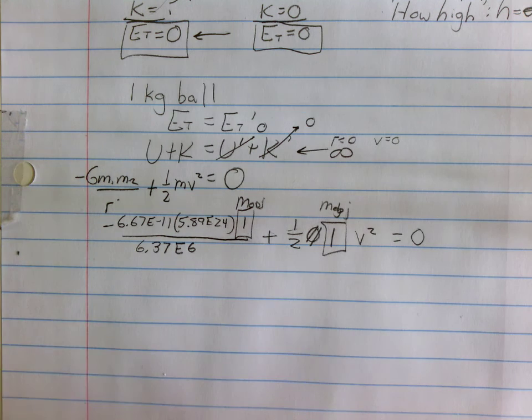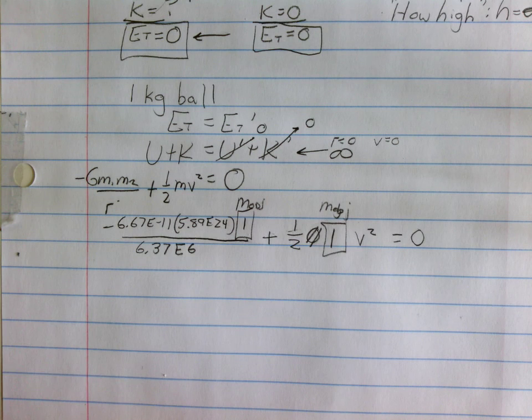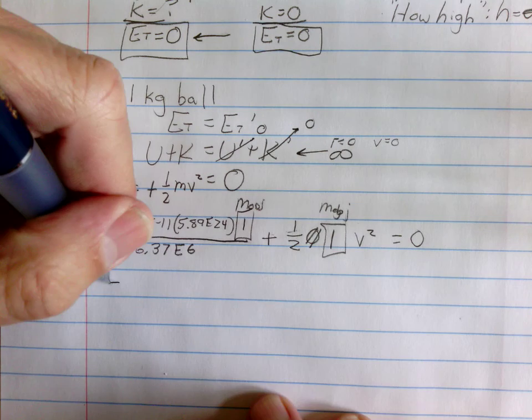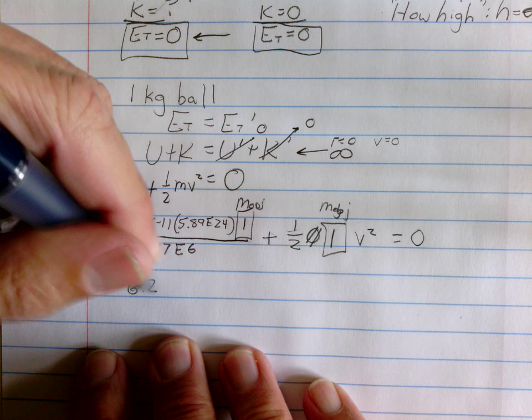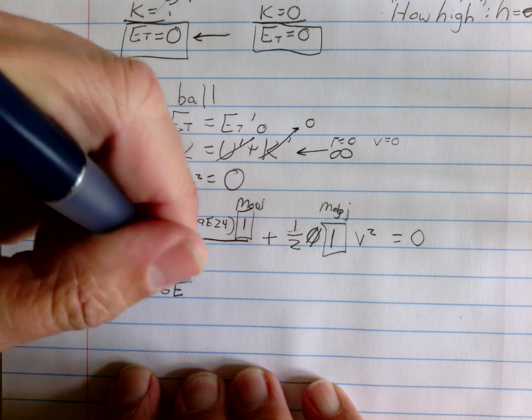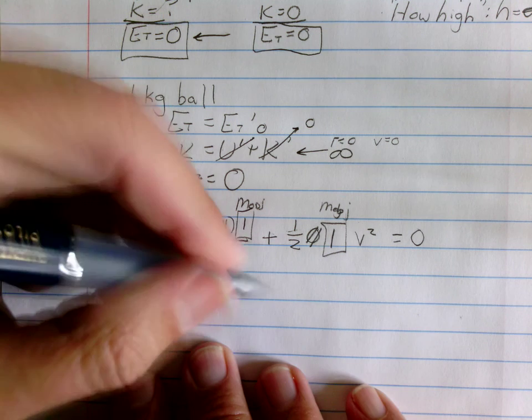I'm going to punch in some numbers. I really probably should have done this before, but 6.67 times 10 to the negative 11 times 5.98 times 10 to the 24, divided by 6.37 times 10 to the 6th, ends up being negative 6.26, etc., times 10 to the 7th joules.